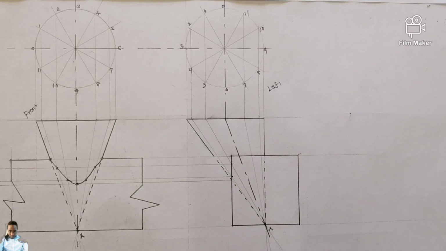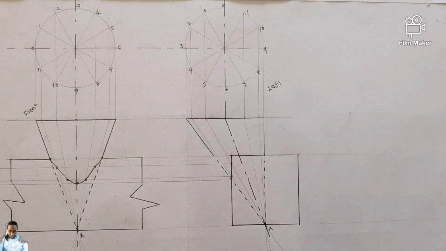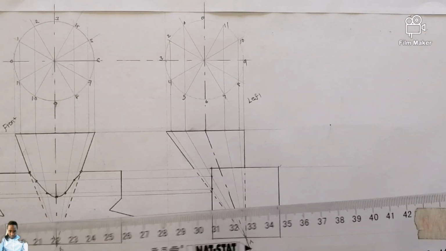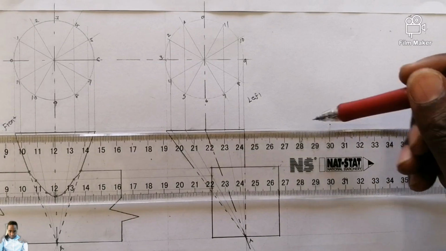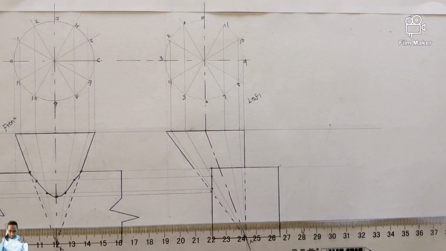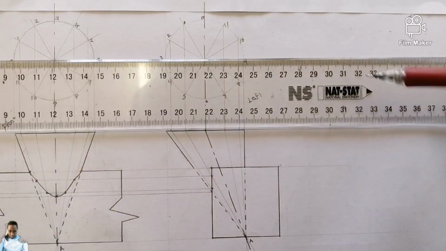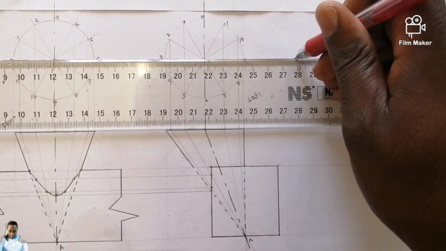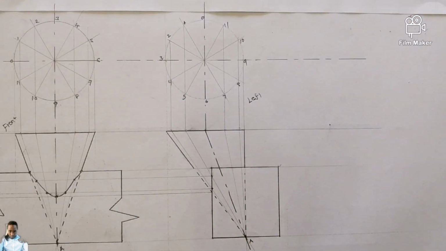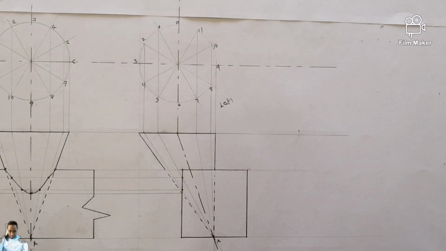So you cannot get the what? You cannot draw the development without the line of penetration. So this is the line of penetration. So after we've gotten it, now let's get the development. So the very first thing that you're going to do, just extend this line just a little bit. You understand? And extend this center just a little bit. This is very simple. Getting the development now.